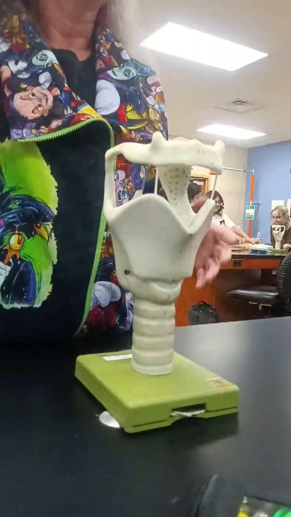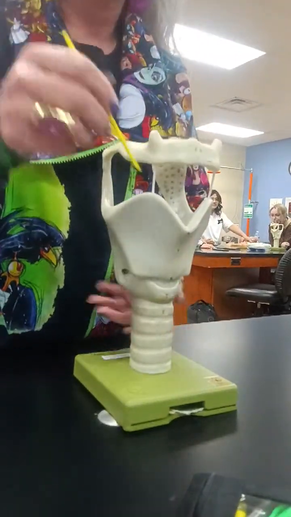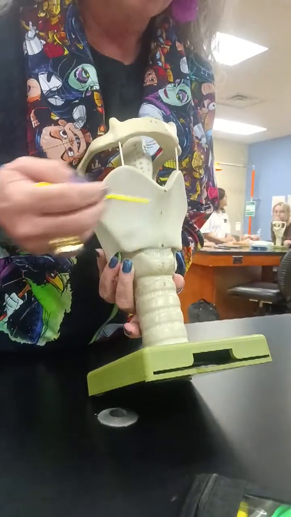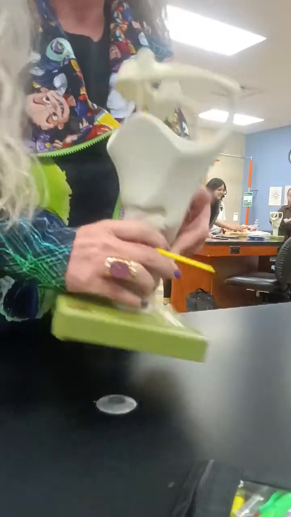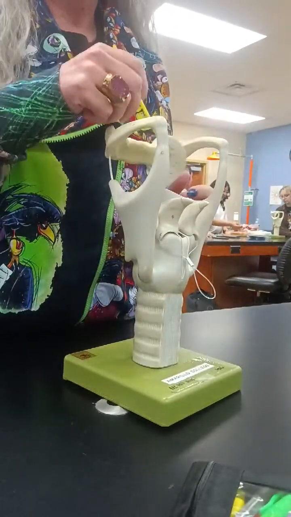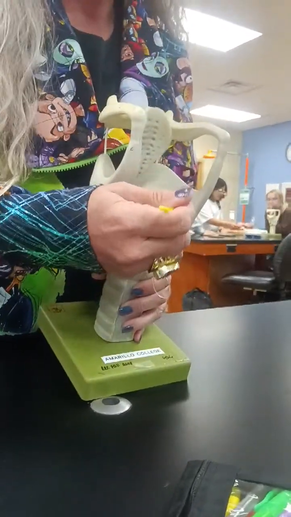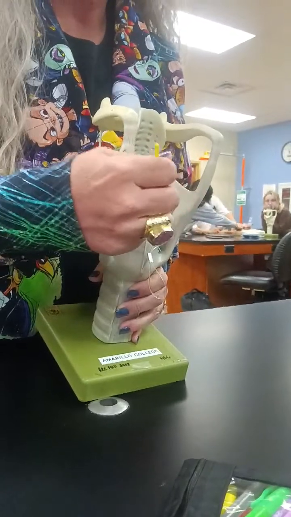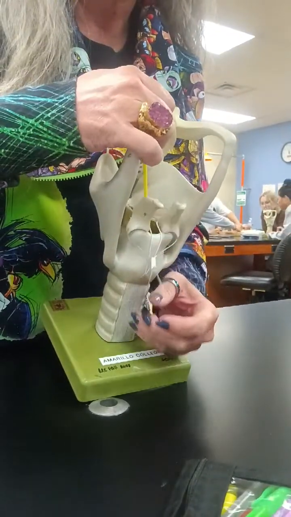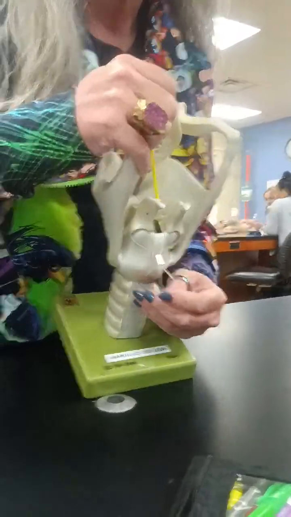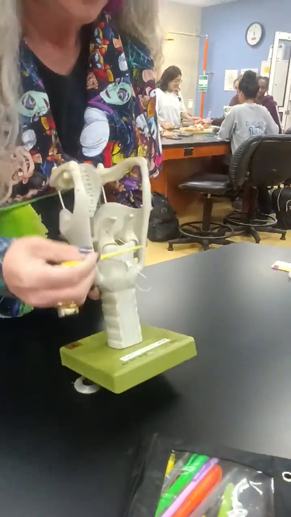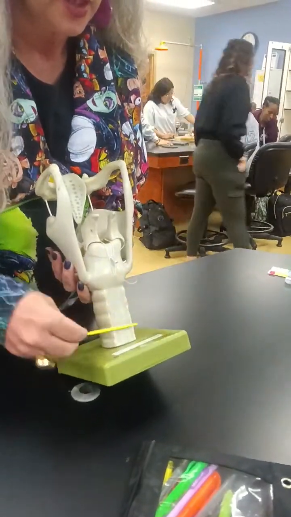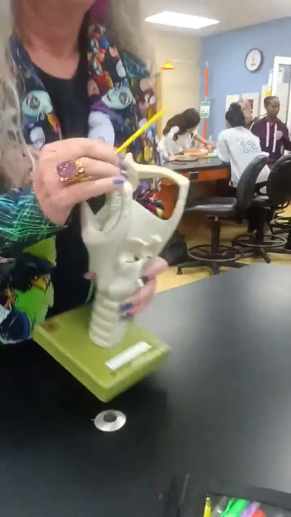All right, so larynx: we have the hyoid, the thyroid cartilage, the laryngeal prominence, the cricoid cartilage, the trachea. Again, hyoid, epiglottis, corniculate cartilages, arytenoid cartilages, the glottis, and again, the arytenoid moves so we can have vocal changes. Then we've got the cricoid cartilage and the trachea.